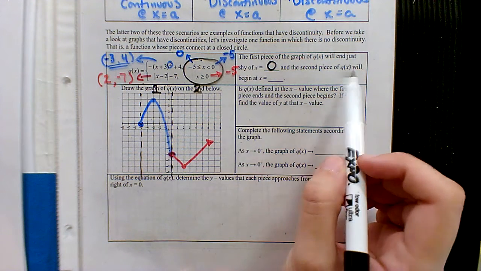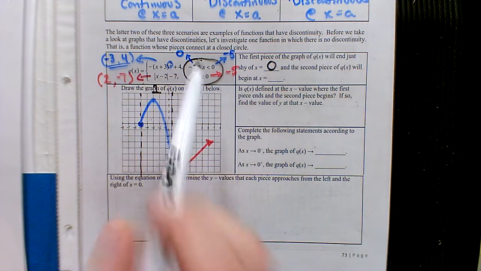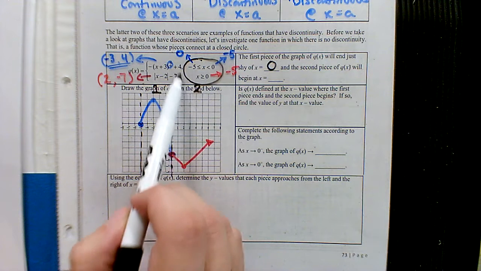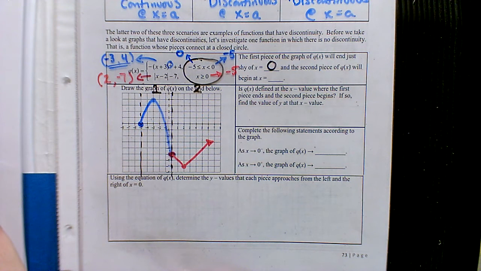Okay, the second piece will begin at which x location? So where does the red graph begin on the graph? Maybe you can tell based off the domains from the equation. Where's the second one begin?